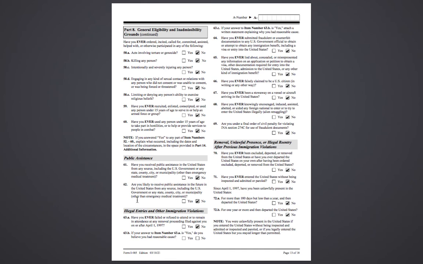Here, in part 8, item 63.A: have you ever failed or refused, etc.? I answered no. If you answered yes to item number 60.A, you need to answer 63.B up here. If you didn't, then you move forward to 64.